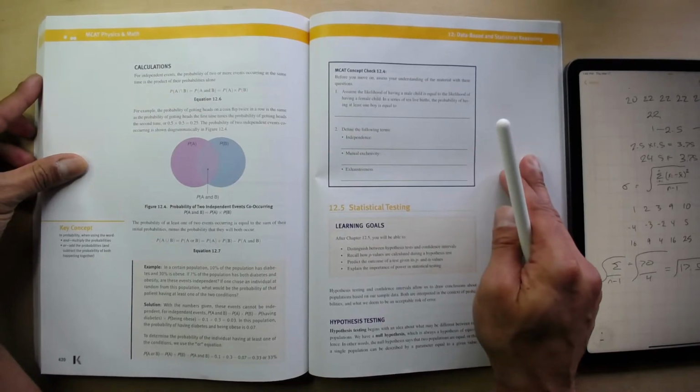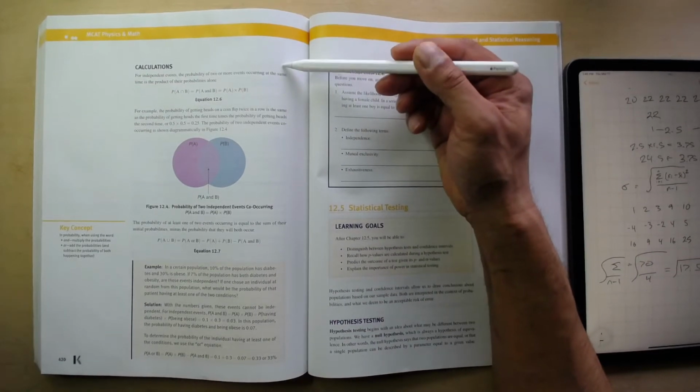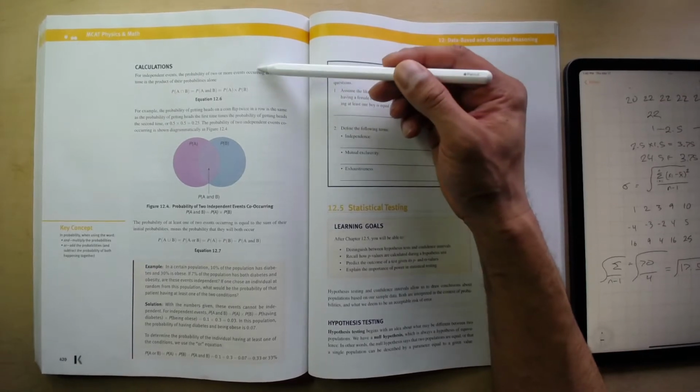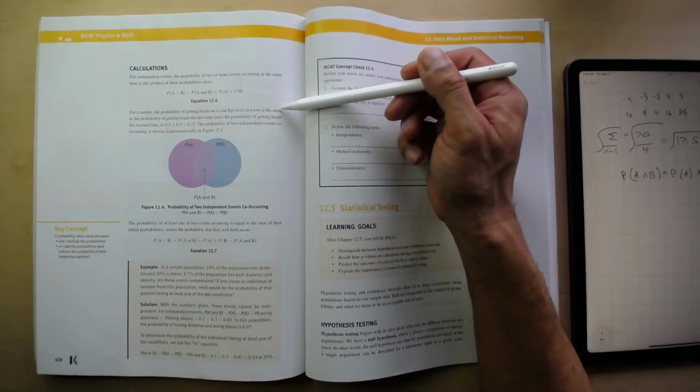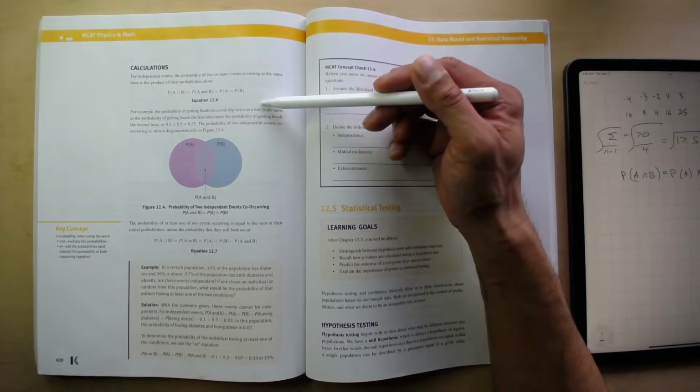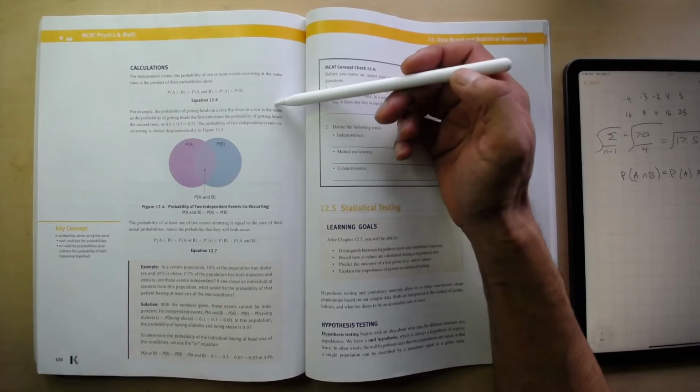Calculations. For independent events, the probability of two or more events occurring at the same time is the product of their probabilities alone. So let's write this down. The probability of A and B equals the probability of A times the probability of B. For example, the probability of getting heads on a coin flip twice in a row is the same as the probability of getting heads the first time times the probability of getting heads the second time.